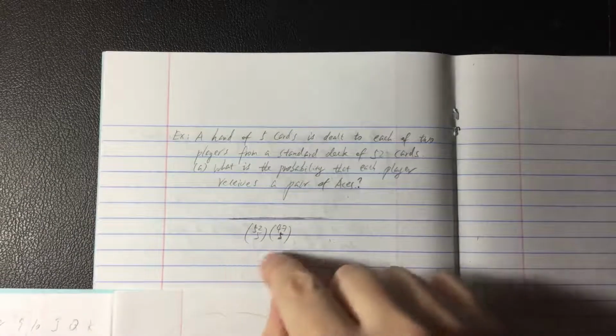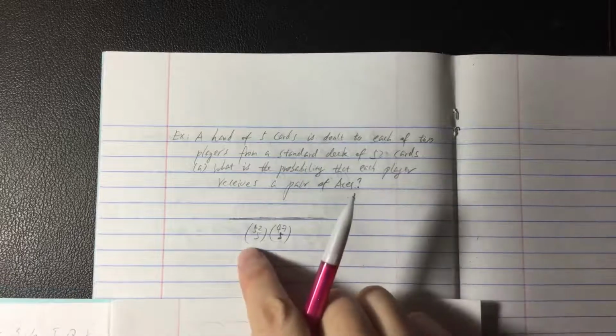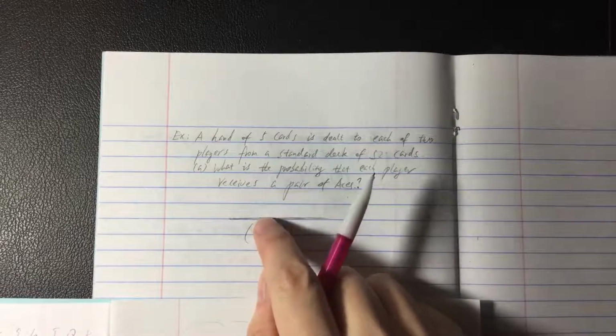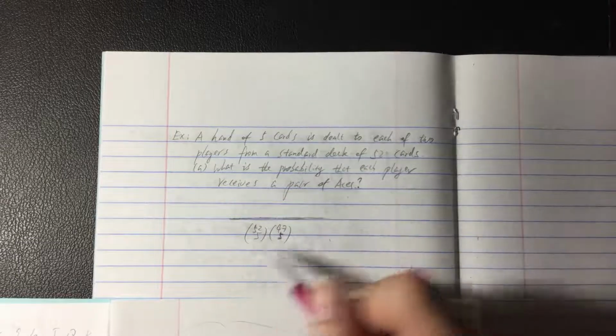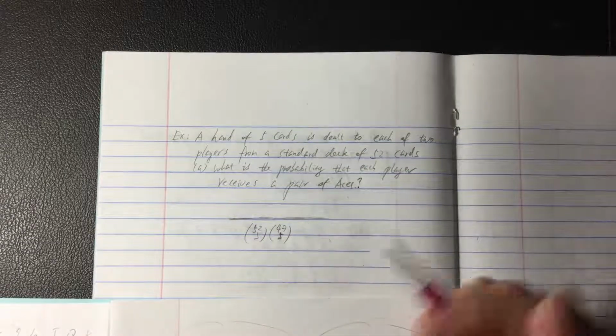That's the number of all possible outcomes. First player picks 5 cards out of 52. Second player picks 5 cards out of what's left. That's the denominator, the number of all possible outcomes.